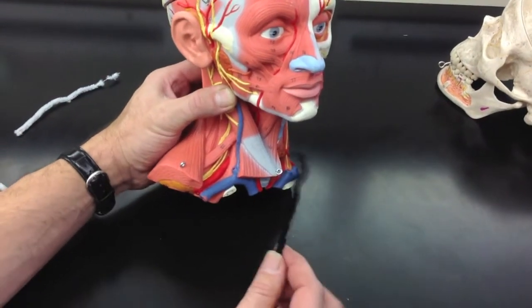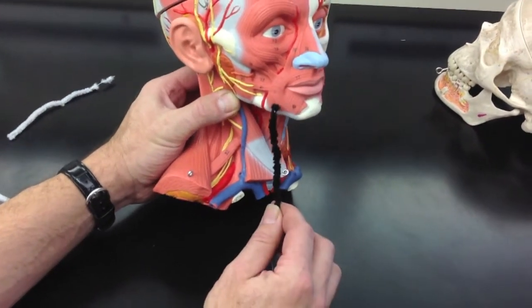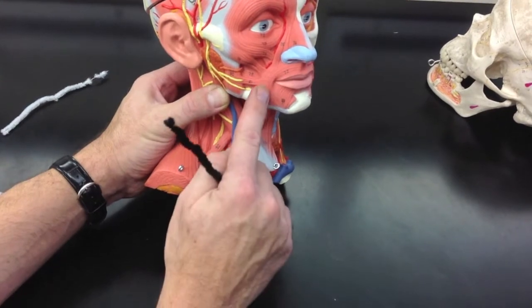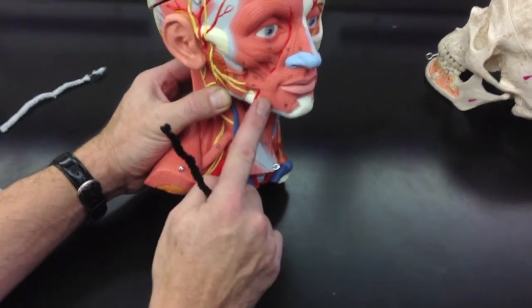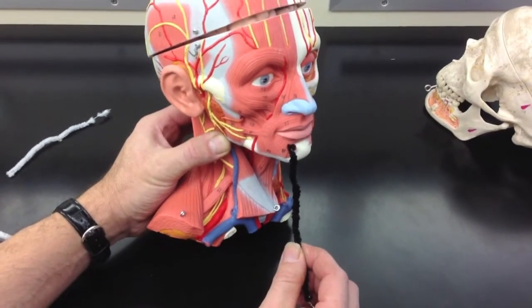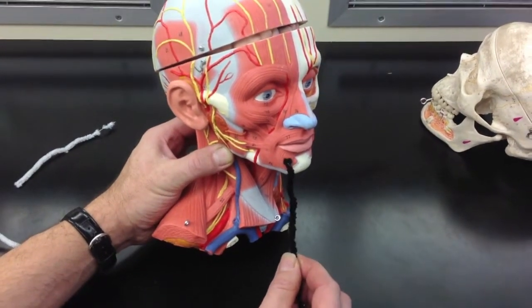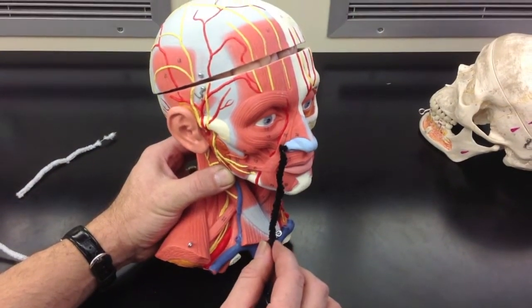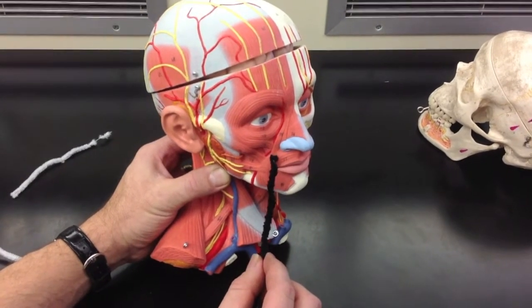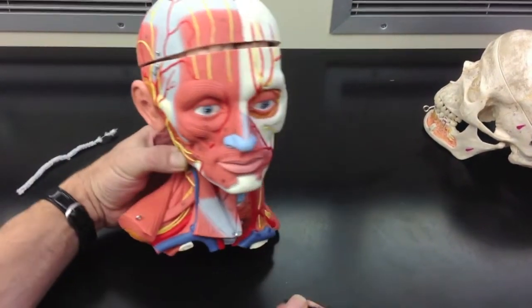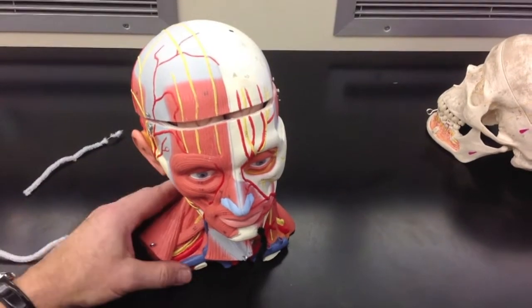Then I have the funny angle ones. So I have my depressor anguli oris, which is the one that pulls my lips at an angle. My depressor labii inferioris, which pulls my lips down. My levator labii superioris, which pulls my lips up. And then my mentalis, which wrinkles my chin.